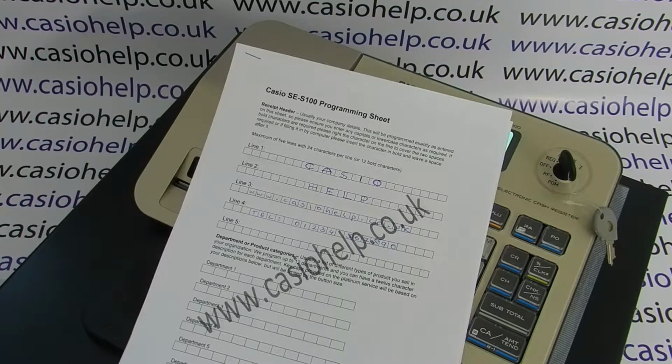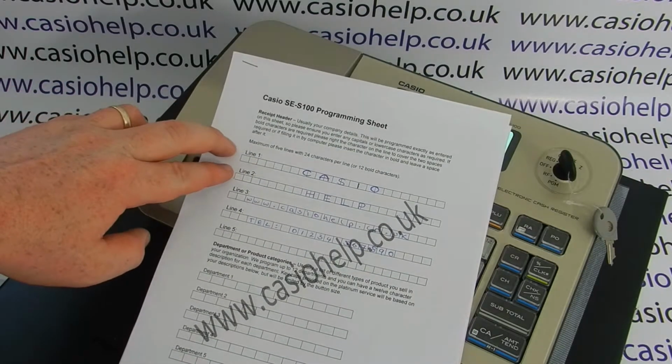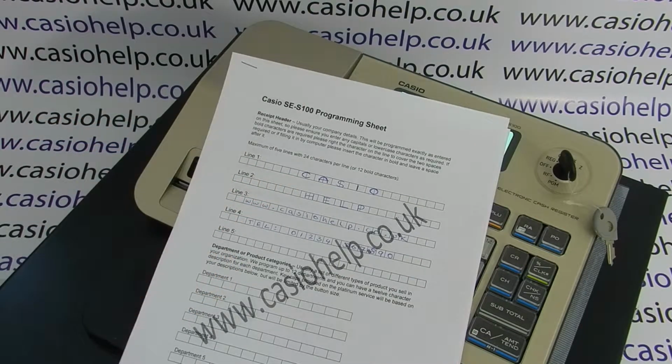What I'm going to do in this demo is program 4 lines, and I'm doing the top 2 lines in bold, but to have them centered, because they're bold characters, the top line Casio takes up 10 characters on the line, so that gives us 14 left over. So I'll put in 7 spaces at the start to make sure that the Casio is centered. I've then done the same with lines 2, 3 and 4. Lines 3 and 4 are going to be in the lowercase, just so you can see the difference.